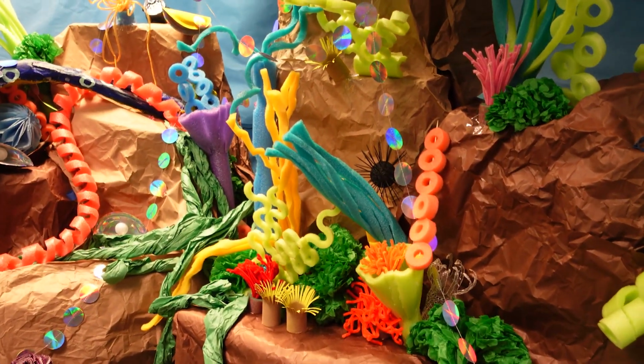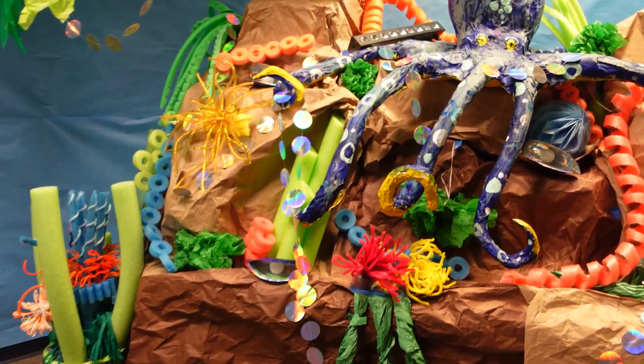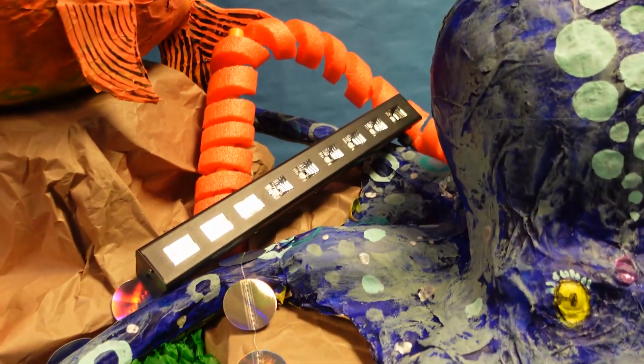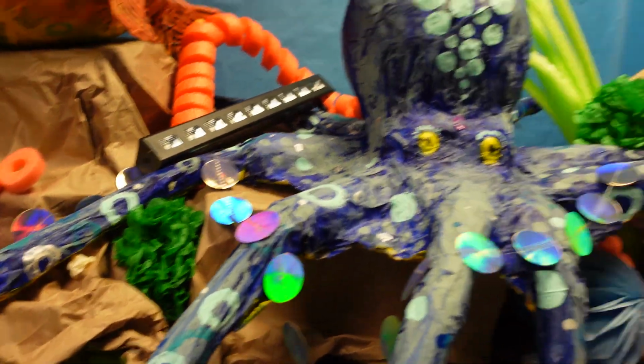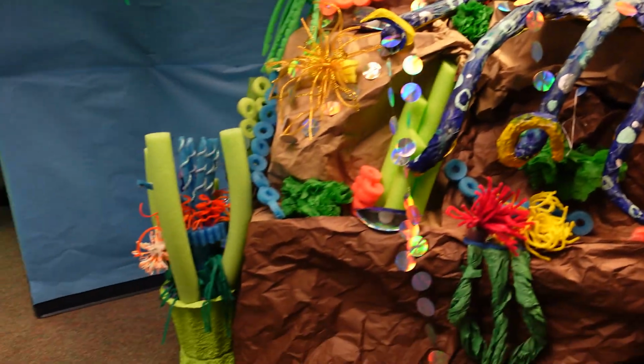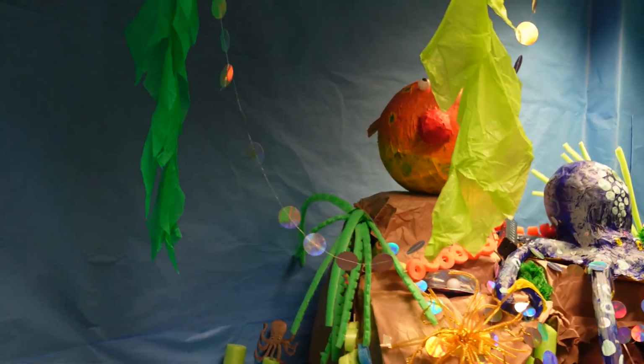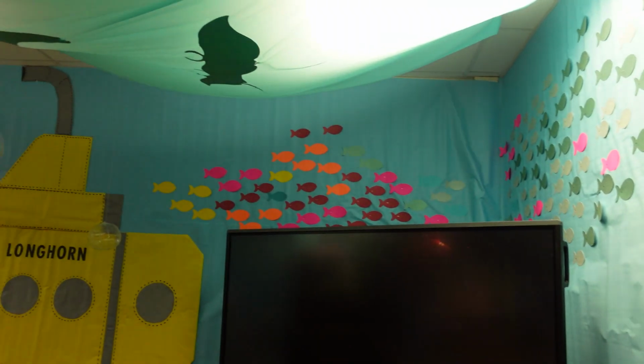Okay, we've got more coral, absolutely beautiful. We've got more lights. So as you can see, there's a light here that can get turned on. Oh, it's so cool, it's so cool. Okay, all right. I mean, if I'm this excited, imagine my students coming here. It's such a phenomenal experience for them.